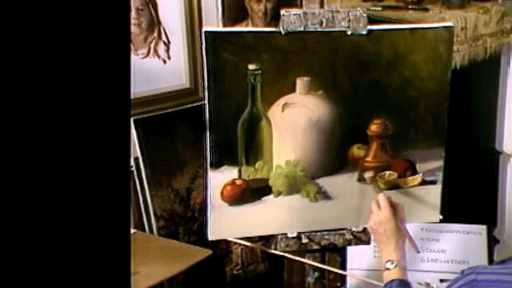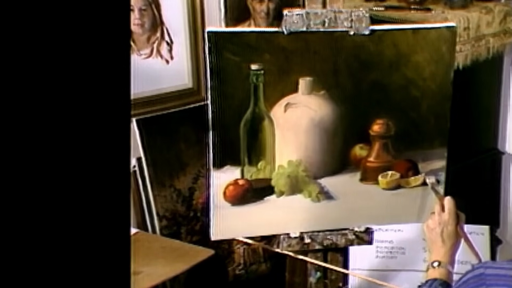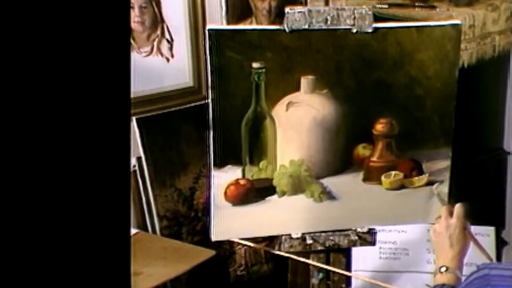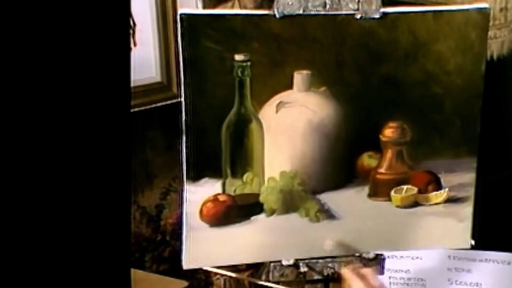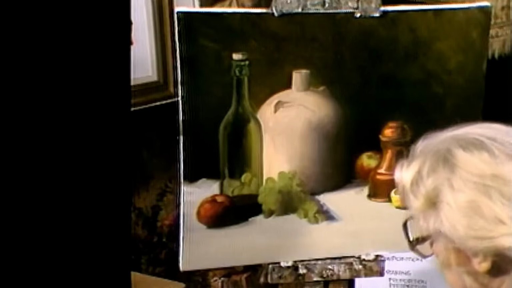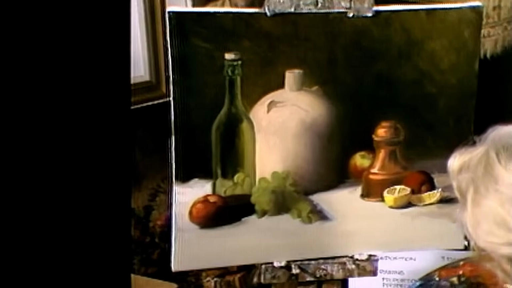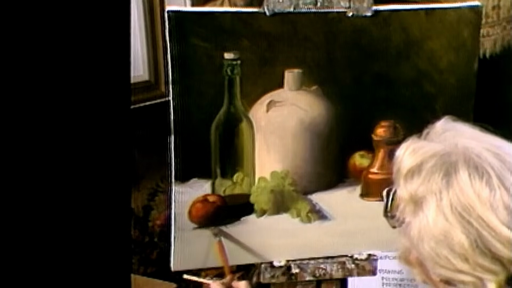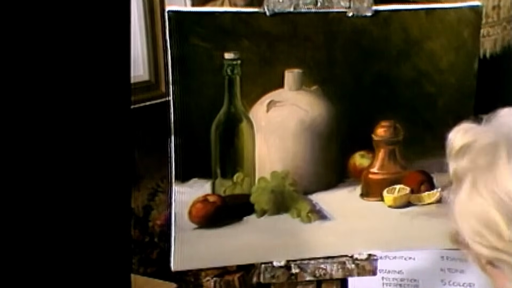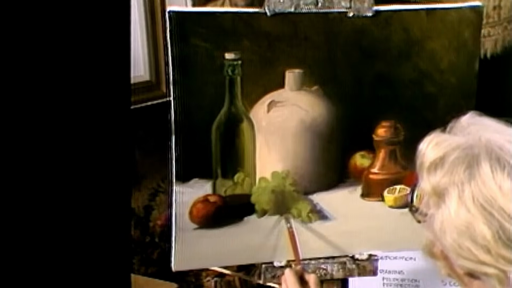I do this because I want to follow through. And this ends the, well, no, let me fix the shape of this shadow here. And let me fix the shape of these shadows here.